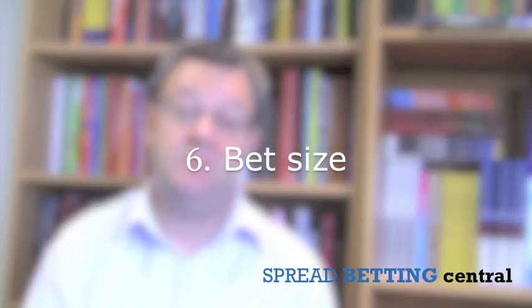Bet size, sometimes referred to as position size. For a spread bettor, this will be how many pounds per point we bet on the individual trade. And the total risk on the trade will be the distance between the entry and the stop times the pounds per point. How much that actually is will depend on the total amount of funds that the spread bettor has for spread betting and what percentage of the funds they're willing to bet on each bet. And that needs to take into account their objectives and their risk preferences.